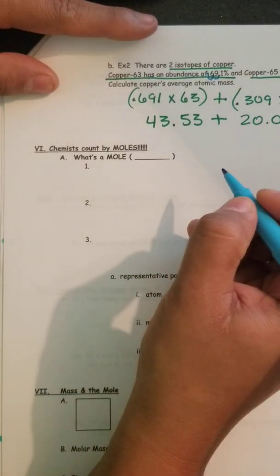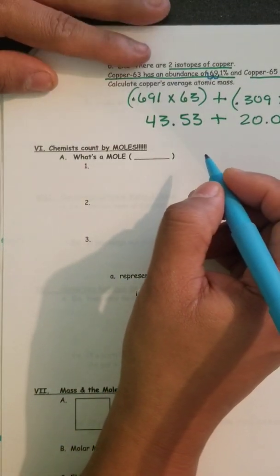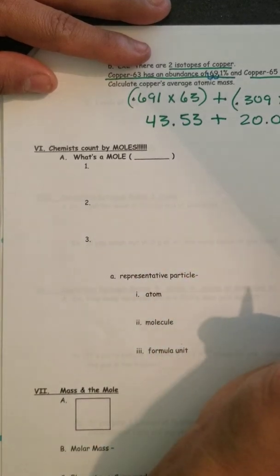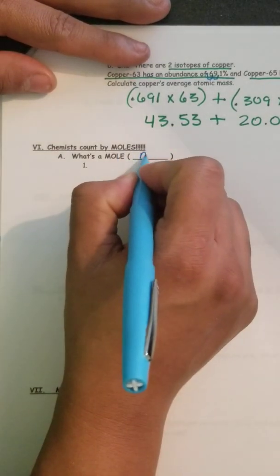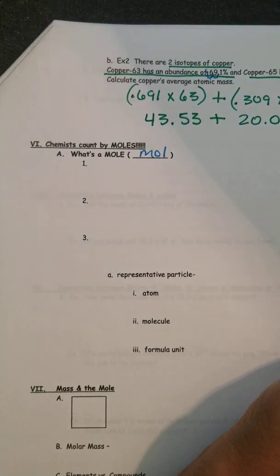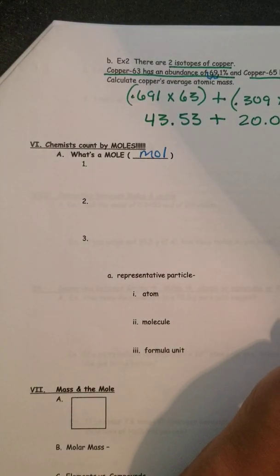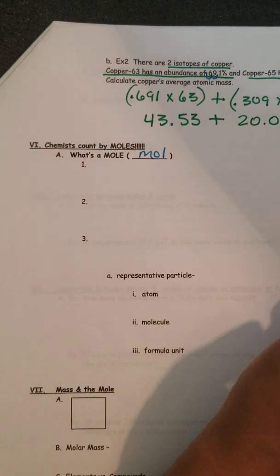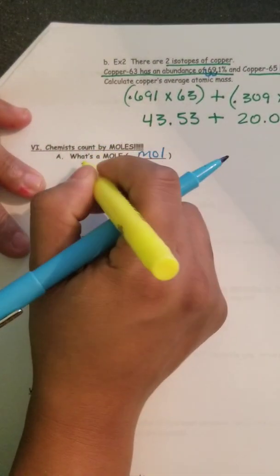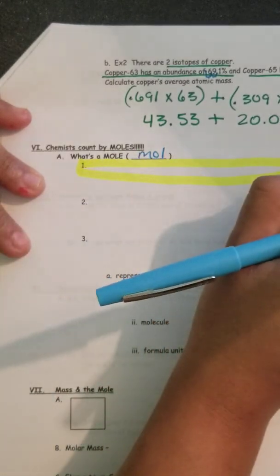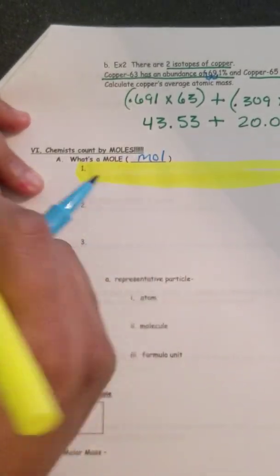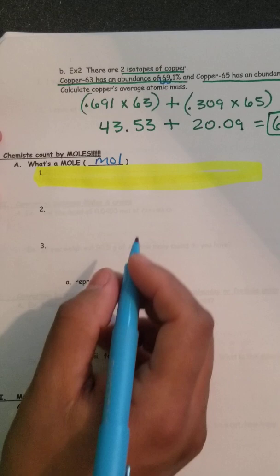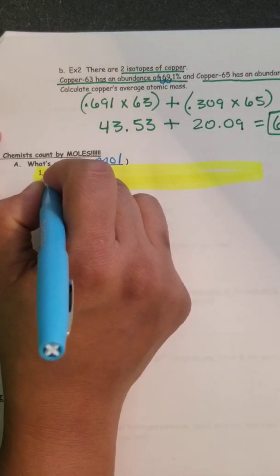Chemists count by what we call moles. Okay, what is a mole? Now the abbreviation or shortcut for a mole is mol. So they just take away the E, that's it. Now we're talking about a mole in chemistry, not a mole as in the animal that lives underground. Okay, so first thing here, which is super important, what we need to know about the word mole in chemistry class. Well, and we're going to have to practice it so we can get better.